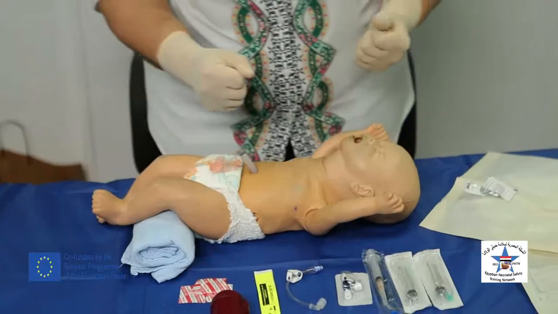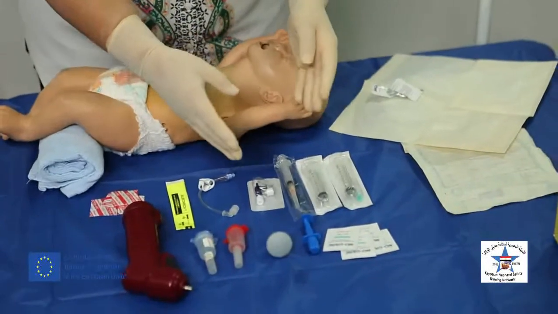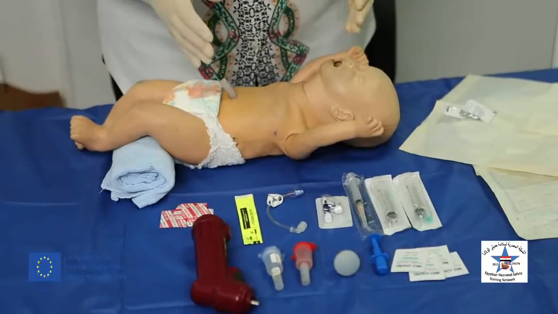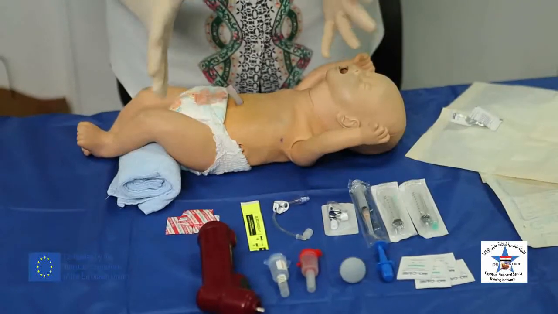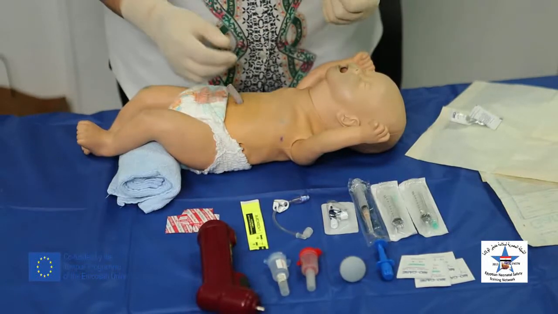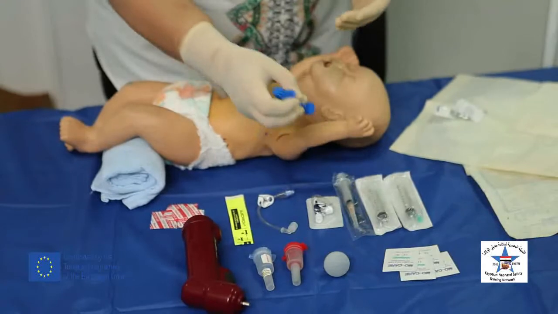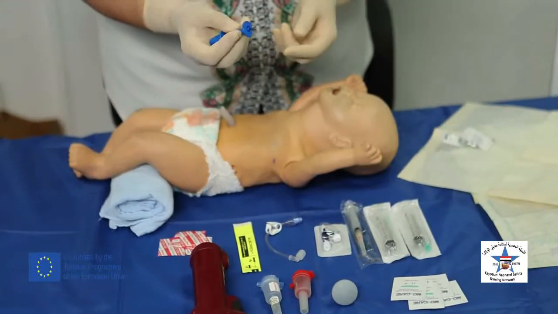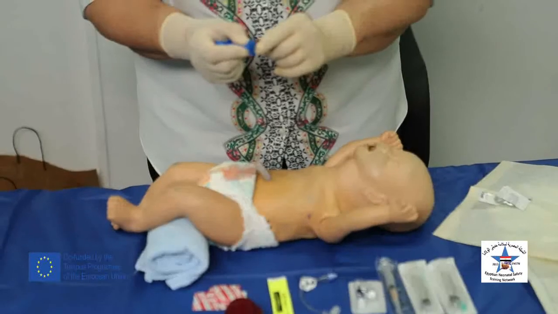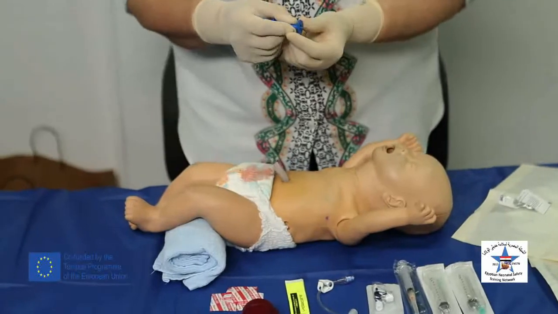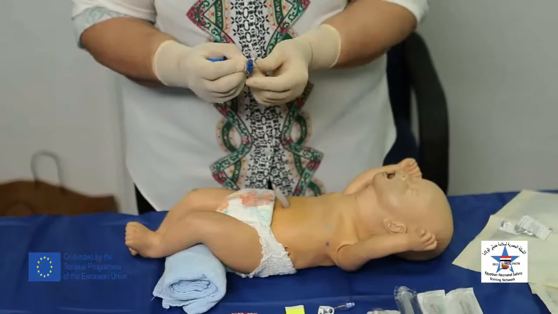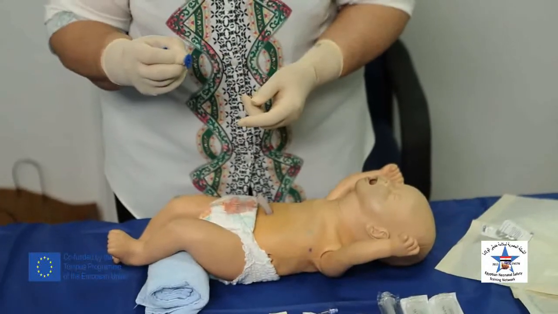And then after choosing the proper size needle, we have 2 techniques, or 2 ways, to perform intraosseous insertion. We have the manual way and the battery-operated drill way. For the manual way, choose the proper size of the needle. The needles have sharp beveled ends with trocar and cannula. Put the base of the needle in the palm of the hand, supporting it properly with the index finger and thumb.